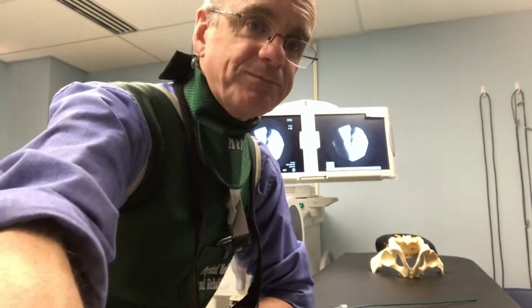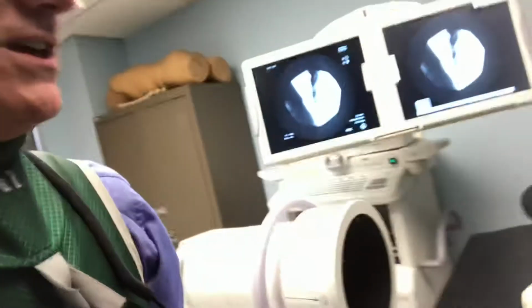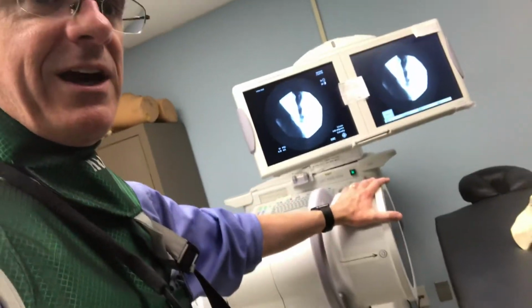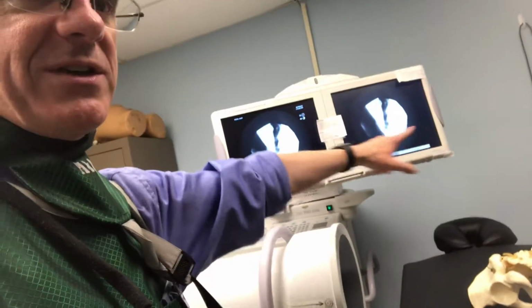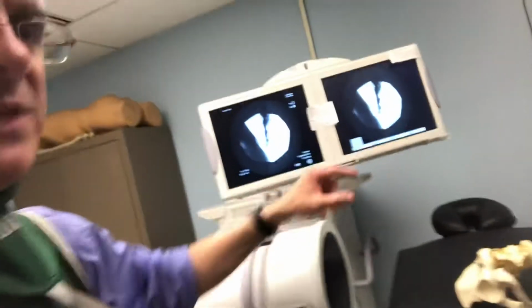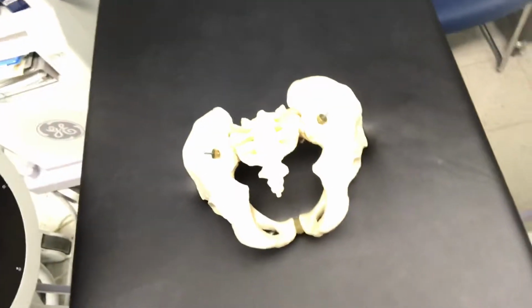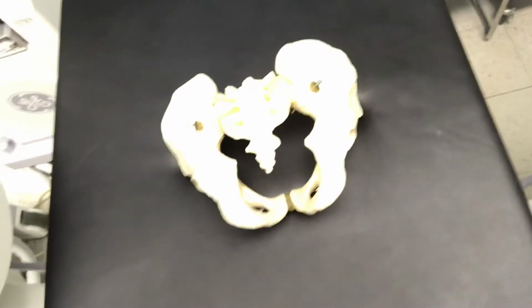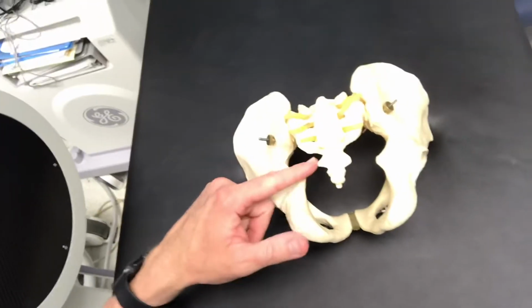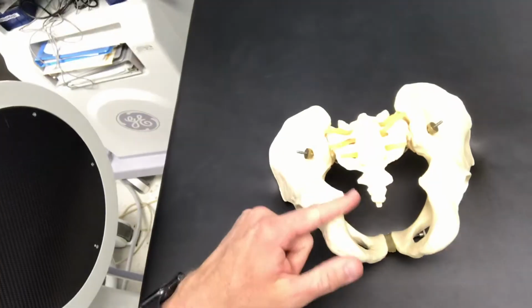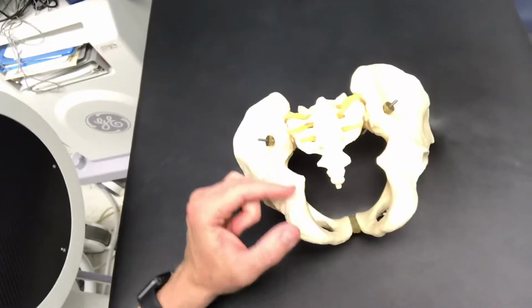So just to show you a little bit of how this works, this is the fluoroscopy machine, and the monitors up here behind me, and on the table here I have a plastic model of a pelvis, where the coccyx is right down here at the lower part of the spine.